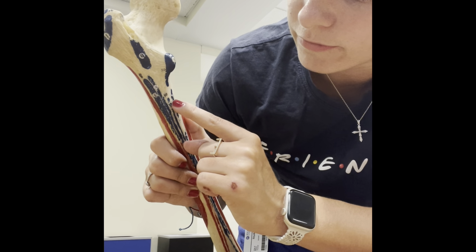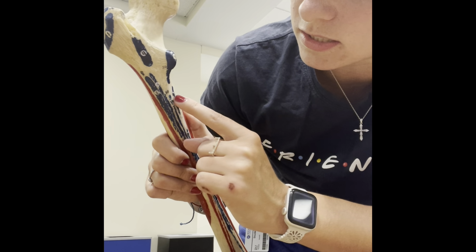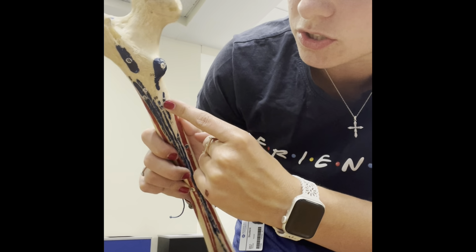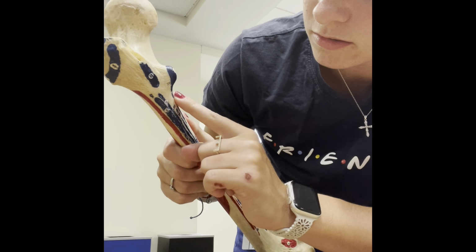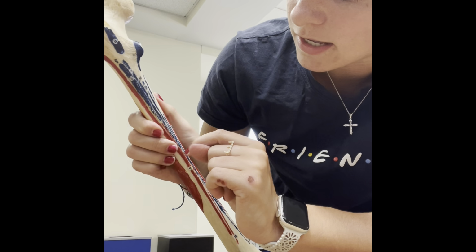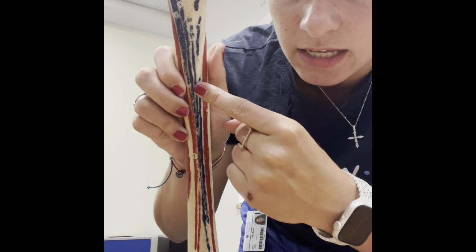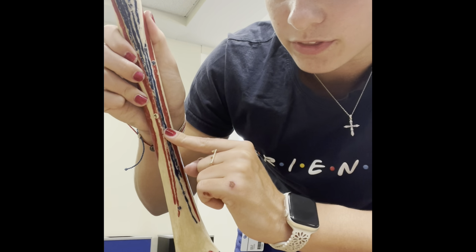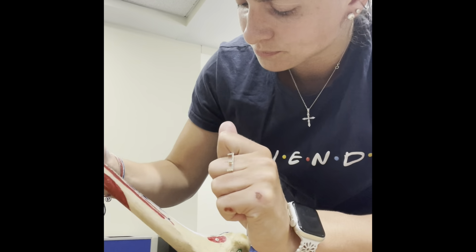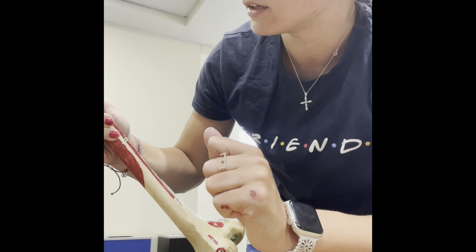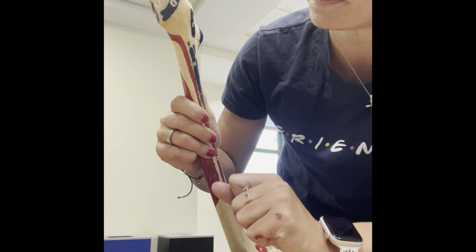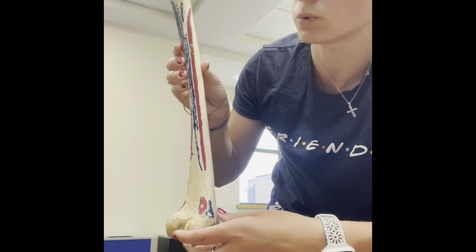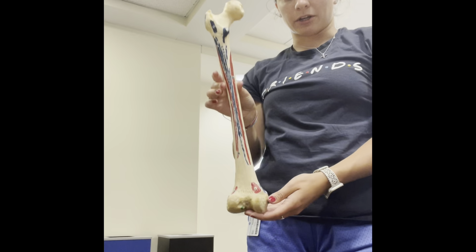And then right next to the adductor brevis is the pectineus, which inserts on the pectineal line. And right below that is the adductor longus, which inserts in the middle of the linea aspera. And that is all of the insertions and origins for the femur.